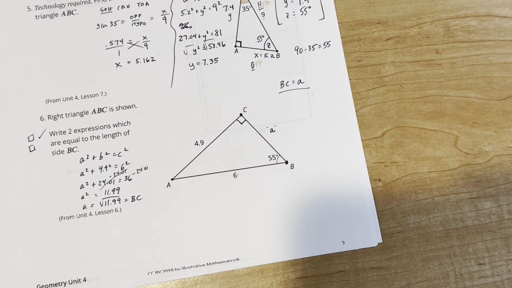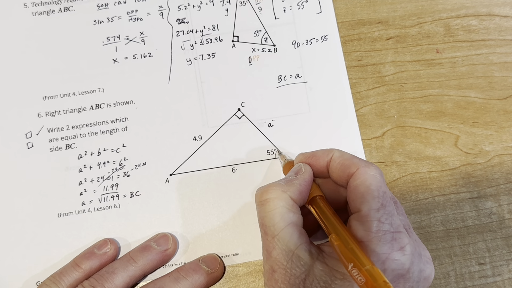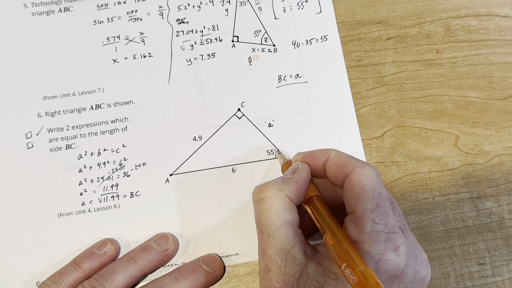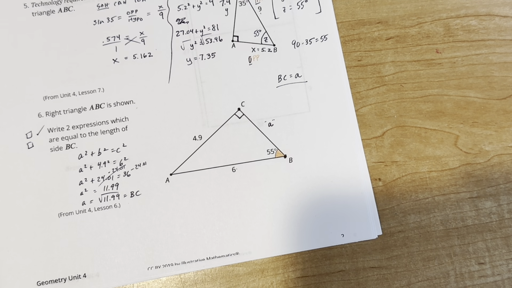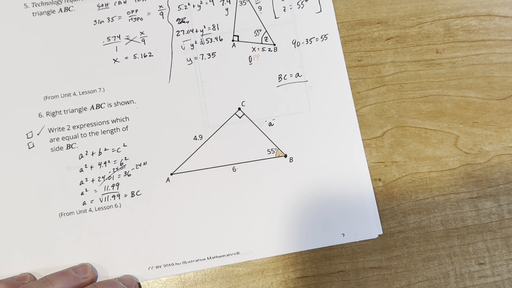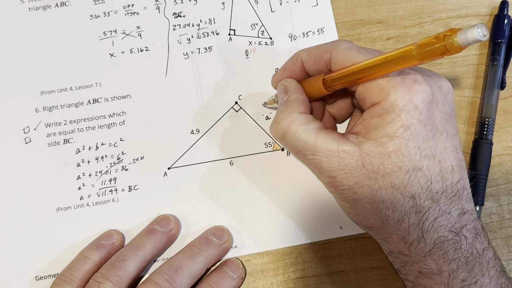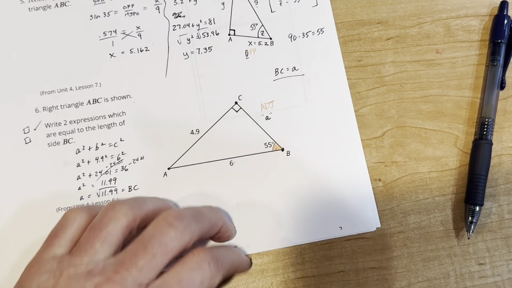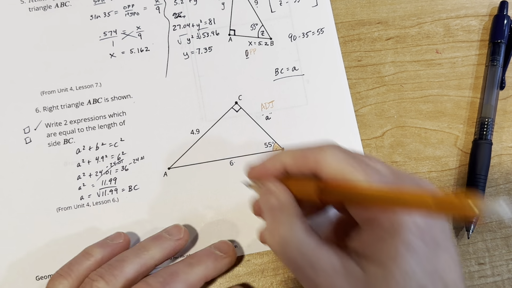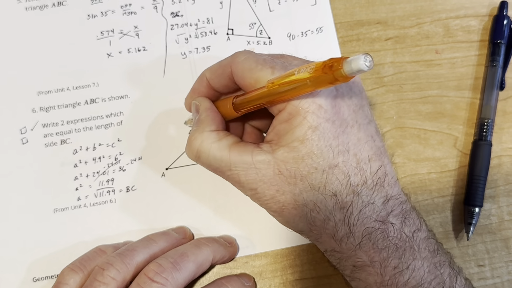Okay, now for this one I want to use this 55-degree angle right here. So color in your angle, label your sides. This is gonna be ADJ. This is hypo. This is OPP.